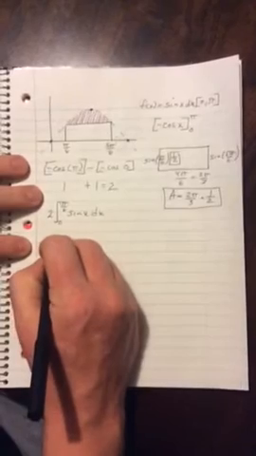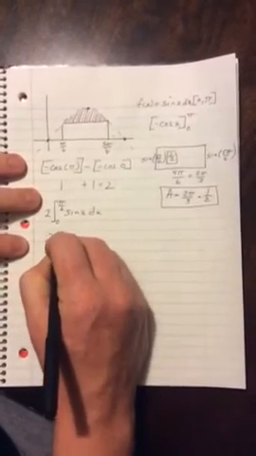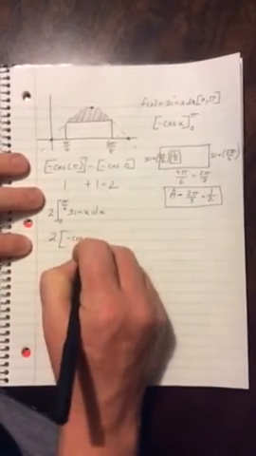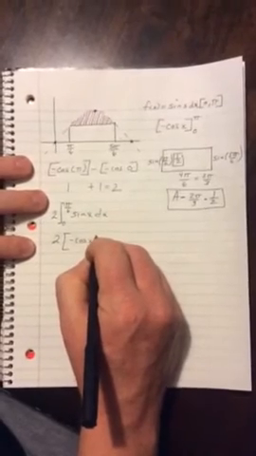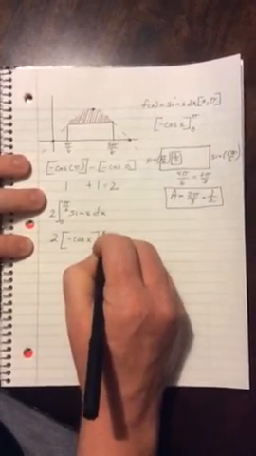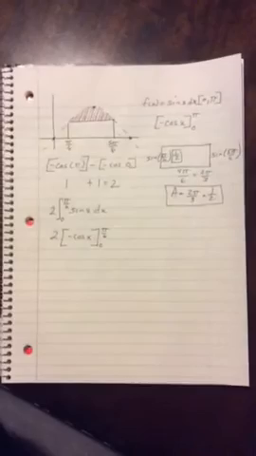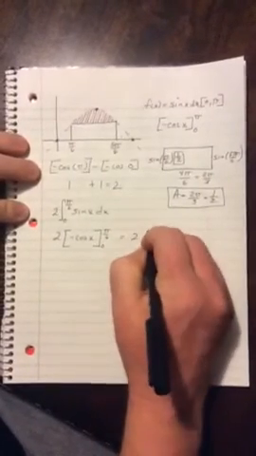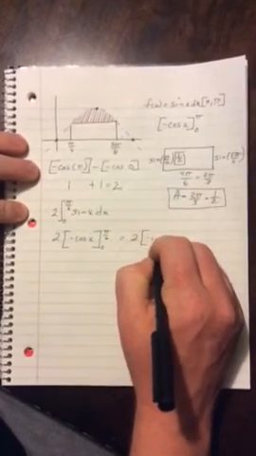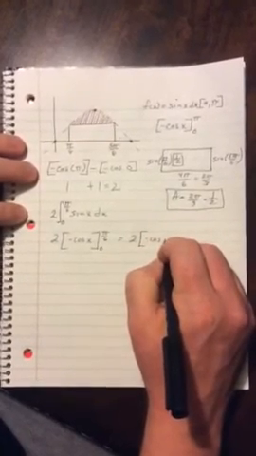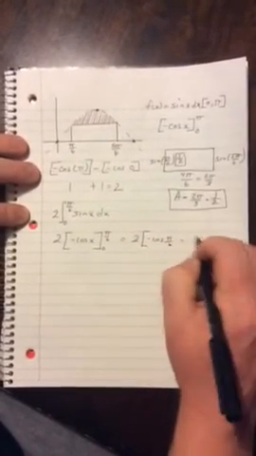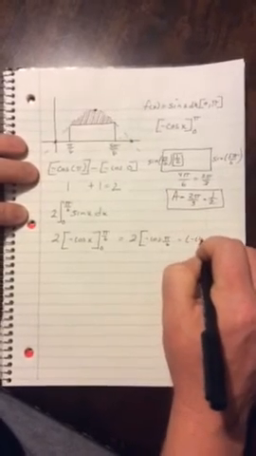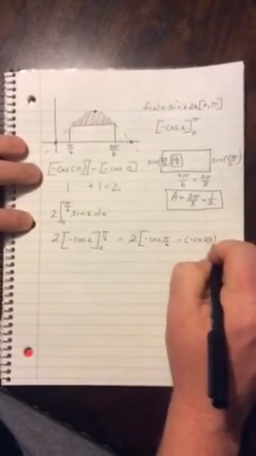So do the same idea: 2 times negative cosine x from 0 to pi over 6. You end up with 2 times negative cosine of pi over 6 minus negative cosine of 0.